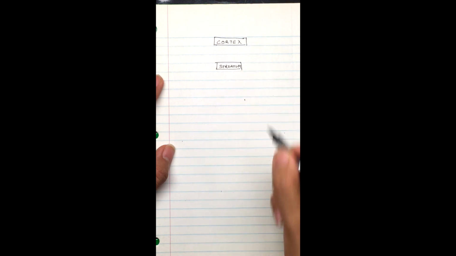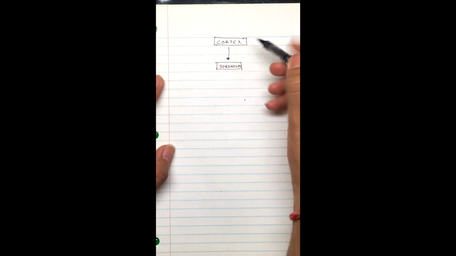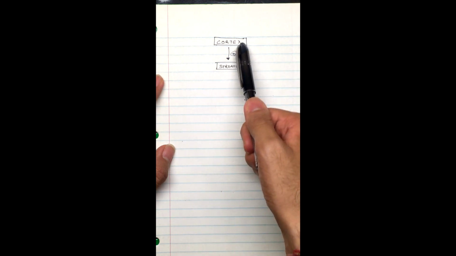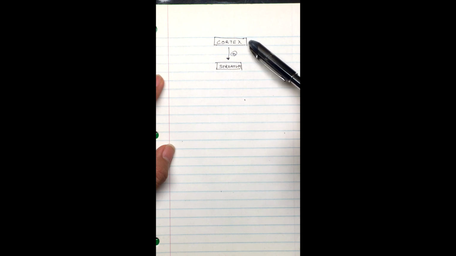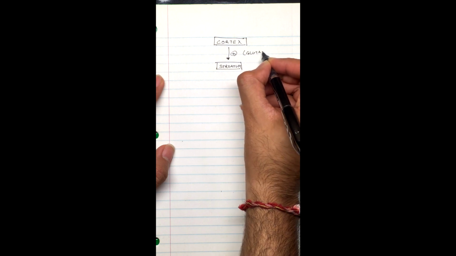Striatum. So the connection is positive. Like I said, when it's a plus, that means it's sending glutamate. So the cortex is exciting the striatum. So we'll just say glutamate.